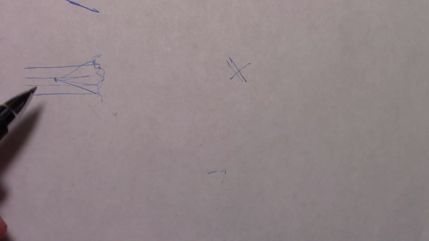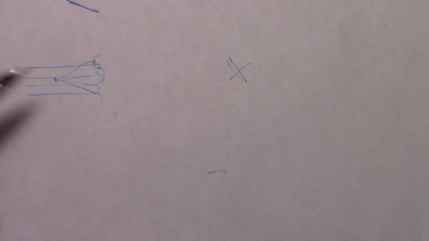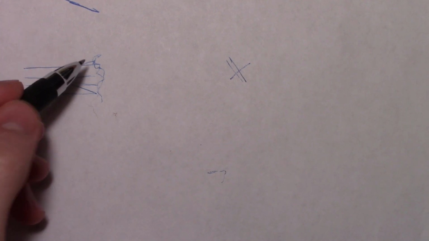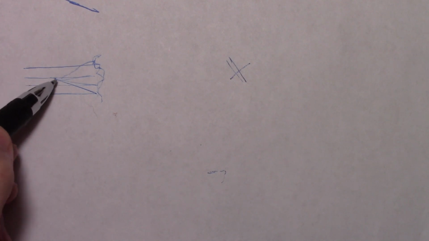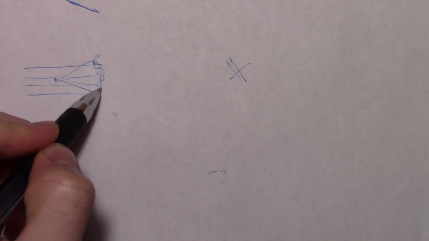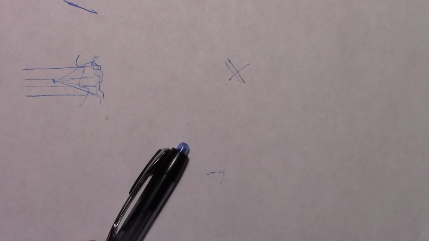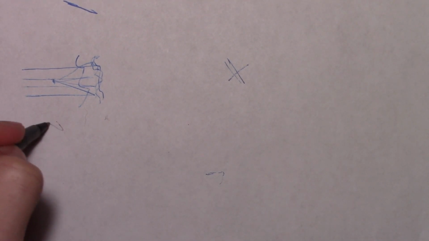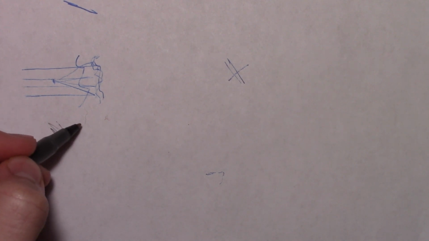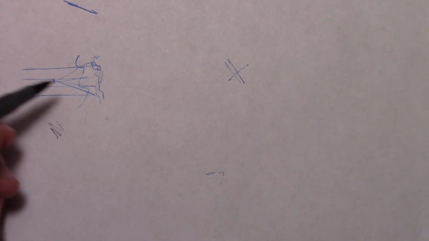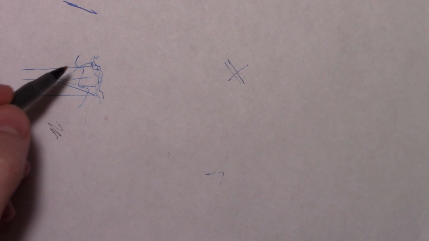Now, the first thought that I had was the position of the surface doesn't really matter. Maybe the surface is here. Maybe the surface is over here. These pens are still bad. We'll keep switching pens until we find a good one.